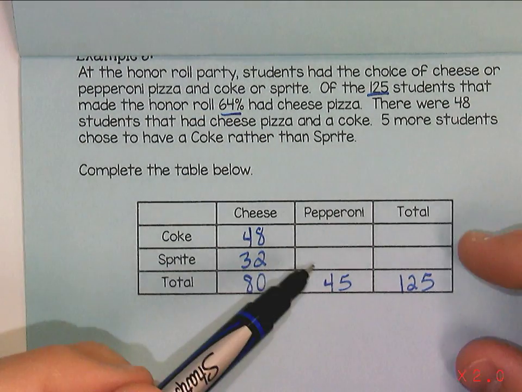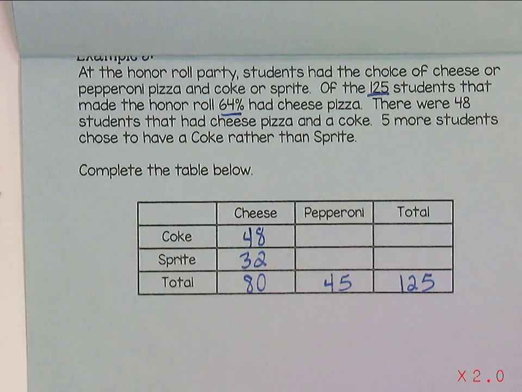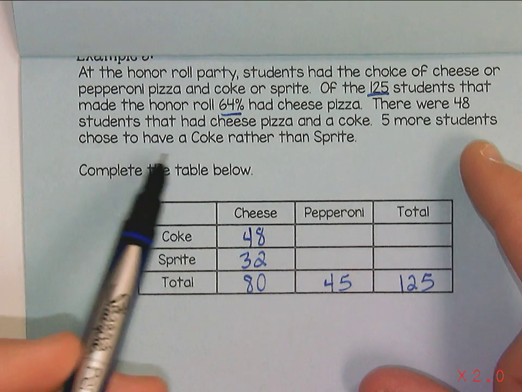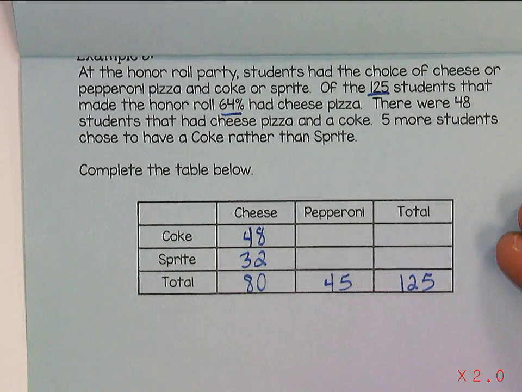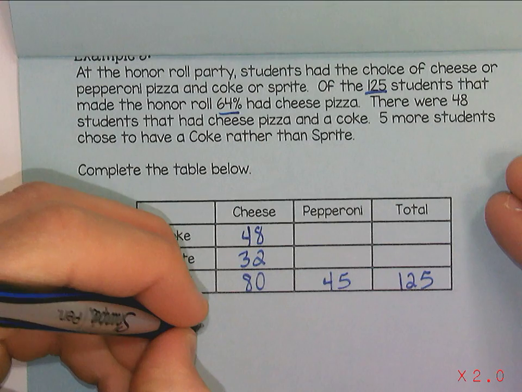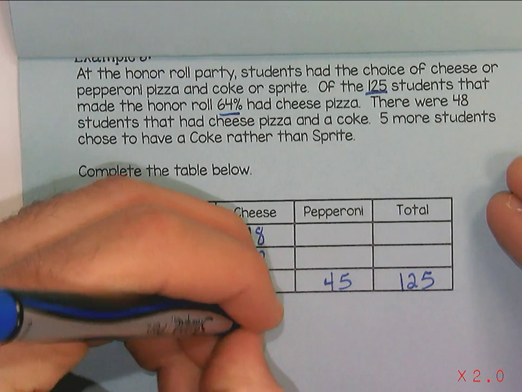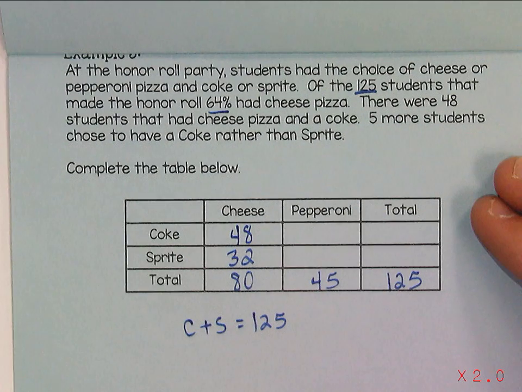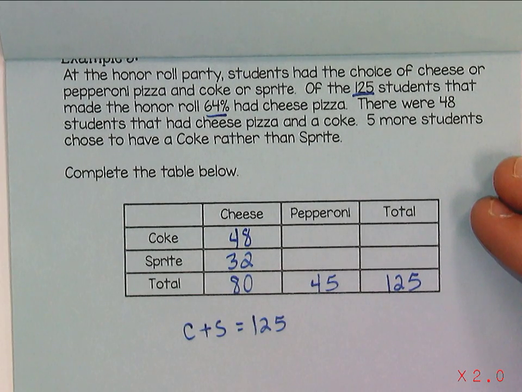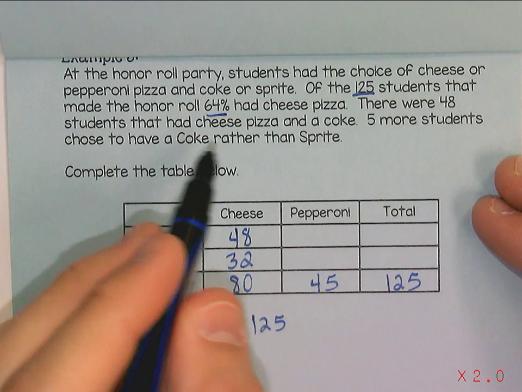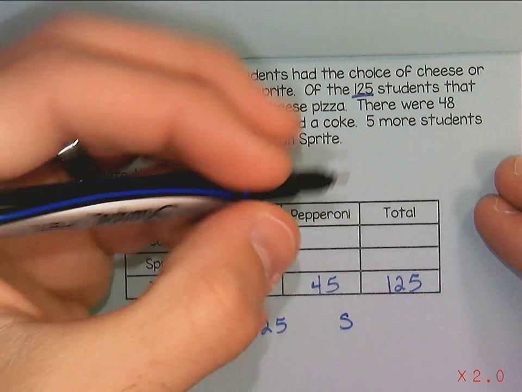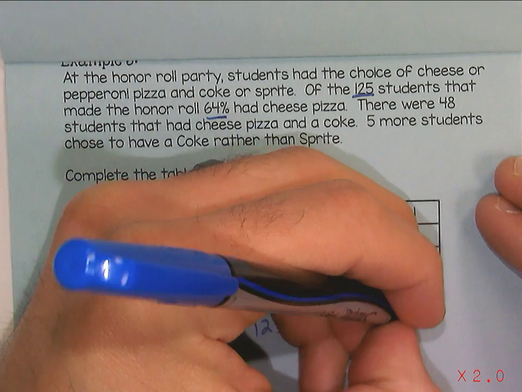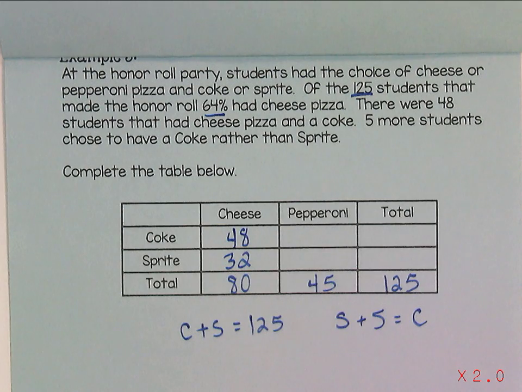And now we're kind of left here with information that we have to figure out. We could do some guess and check, and 5 more students chose to have a Coke rather than a Sprite, but let's not do that. Let's actually set up an equation here. So we know that Coke plus Sprite should equal 125 students. We also know that 5 more students chose to have a Coke rather than a Sprite. So Sprite plus 5 more is equivalent to Coke.